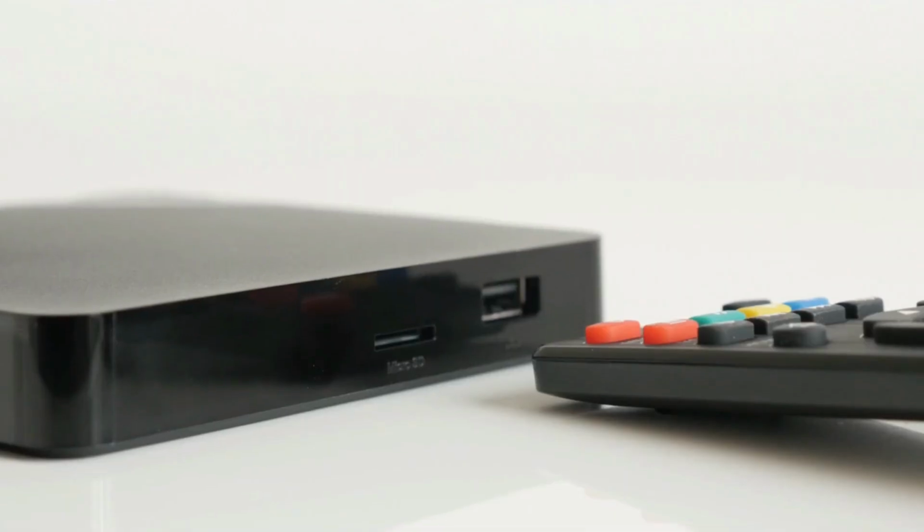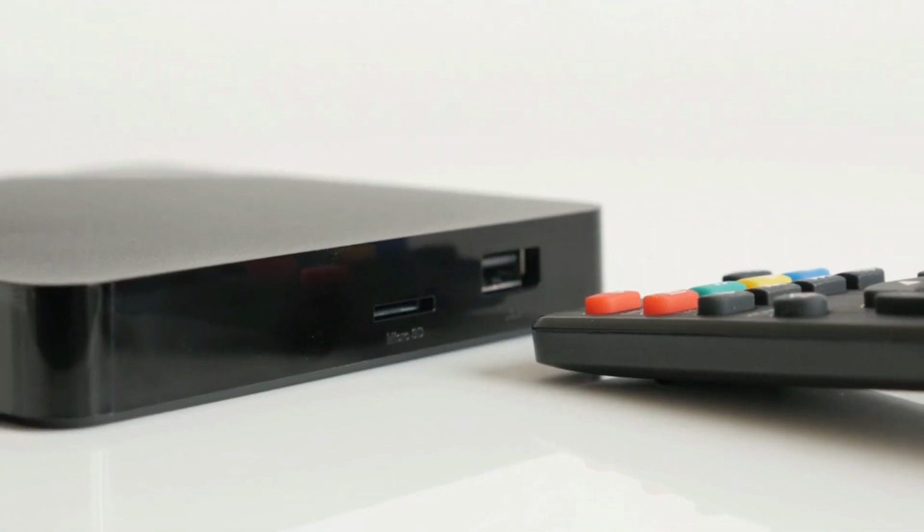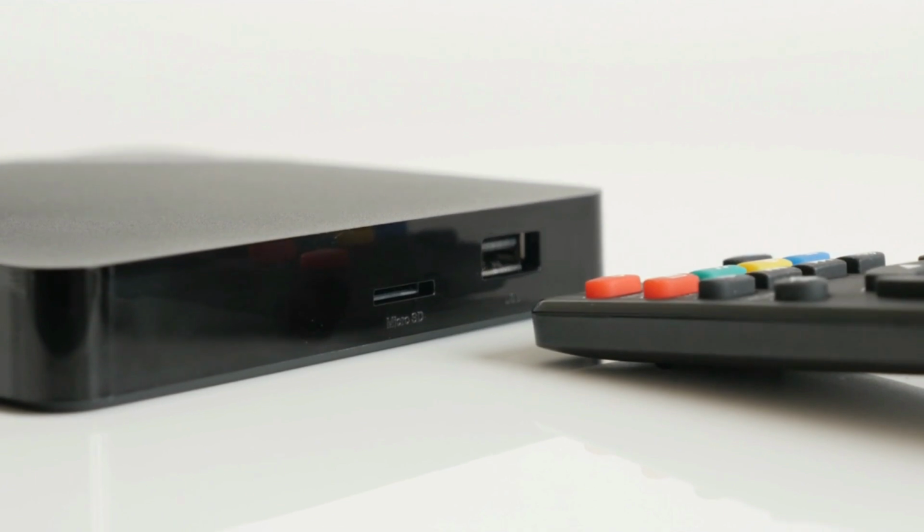If you are still typing in long URLs to sideload apps onto your Fire Stick or Android TV, you are doing it the wrong way. Let me show you a brand new method. It is faster, cleaner, works on all streaming devices, and is absolutely free.